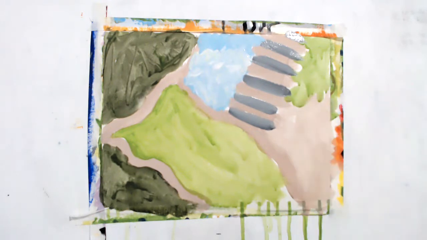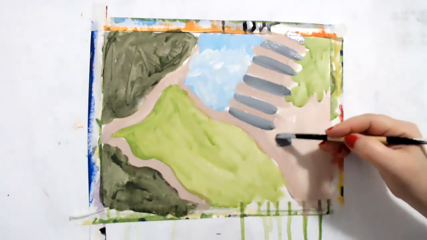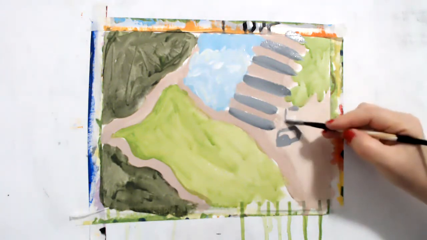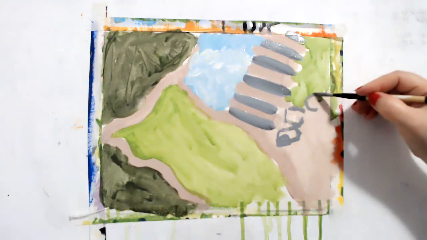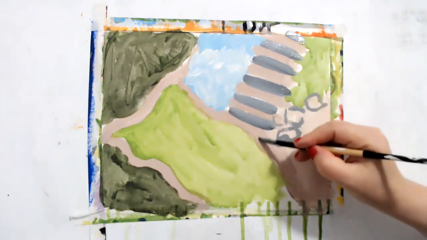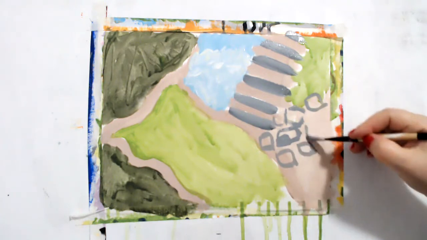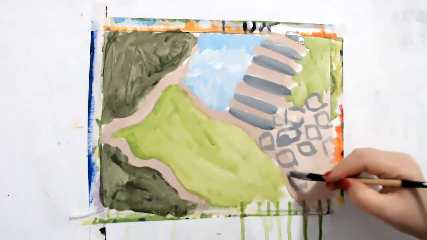And then here on the side, I would do a bit of gray as well because there are some patches of like rocks, tiny little rocks. So this way, when you put these little squares, it kind of adds a bit of texture to the painting.